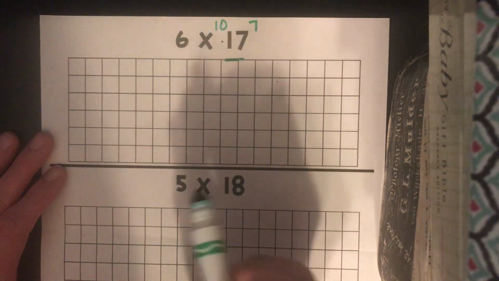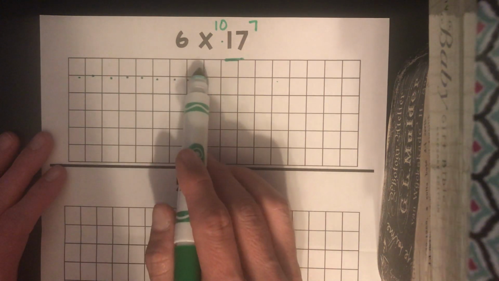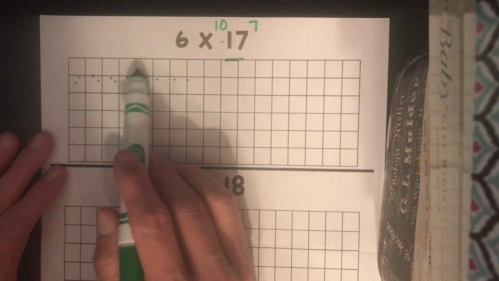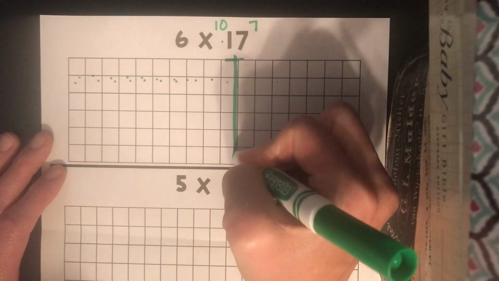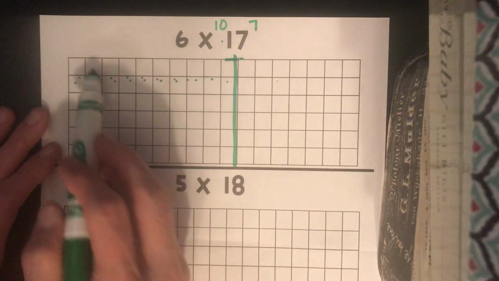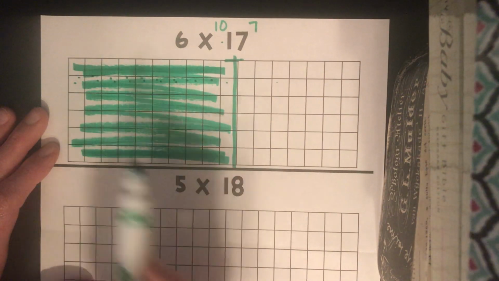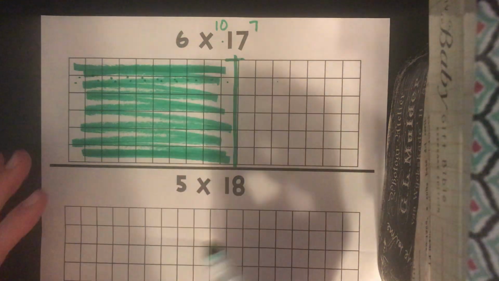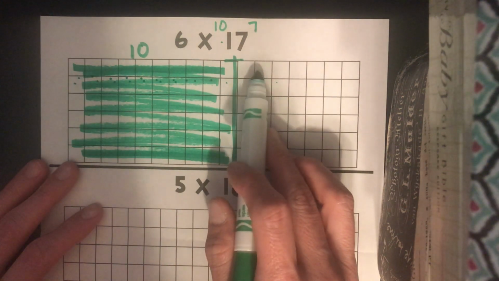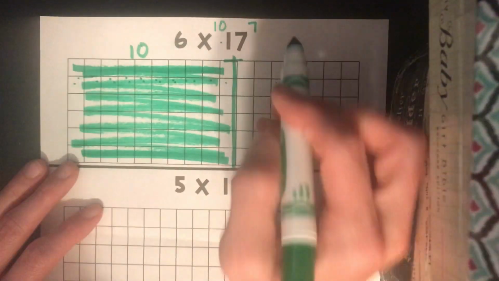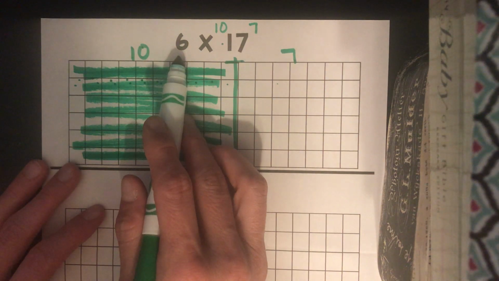That's why I have my marker here. 1, 2, 3, 4, 5, 6, 7, 8, 9, 10. So there's 10. And to decompose it, to show it, I'm just going to shade my 10 over here. Okay. So there's my 10. And over here I should have 7 left. 1, 2, 3, 4, 5, 6, 7. Okay, I do. Okay, so I'm going to multiply these each by 6.